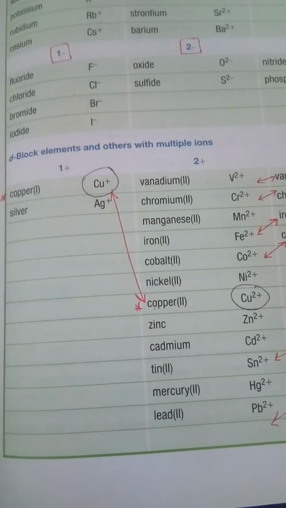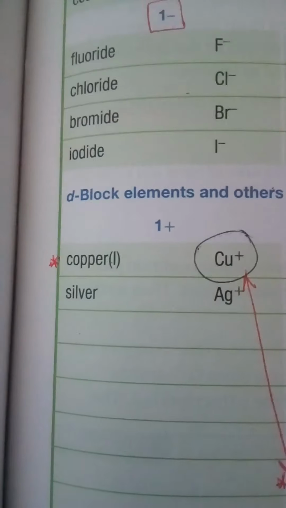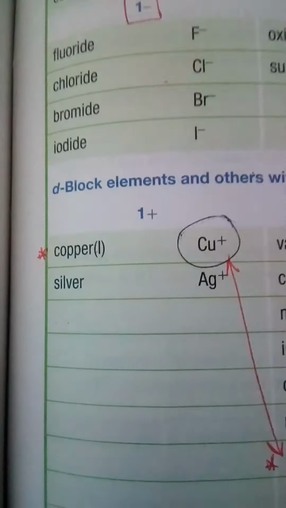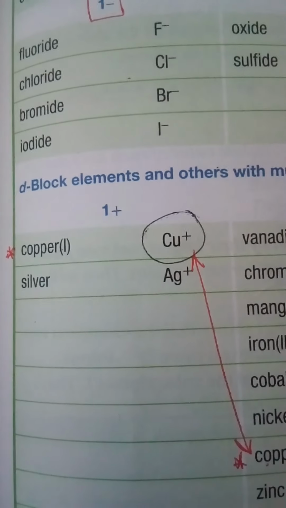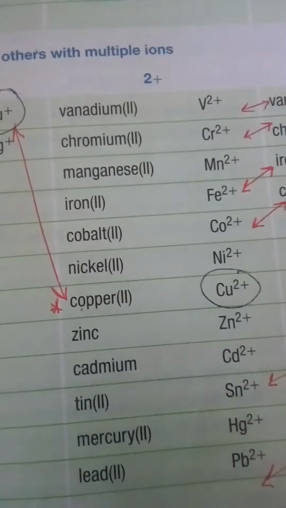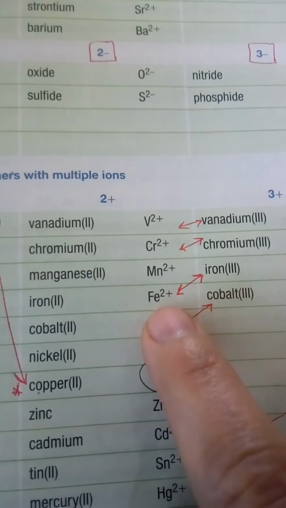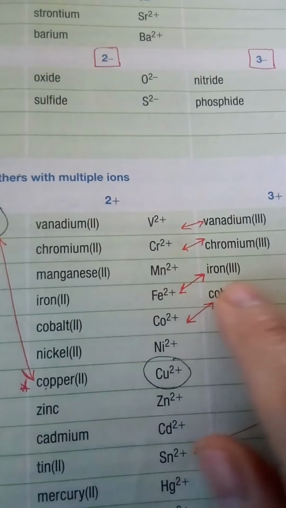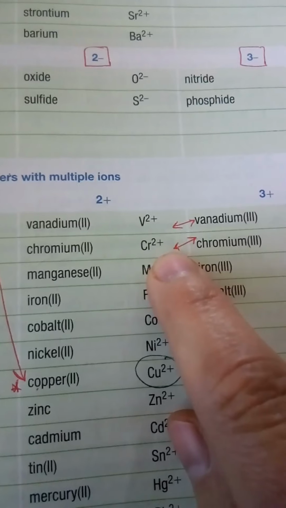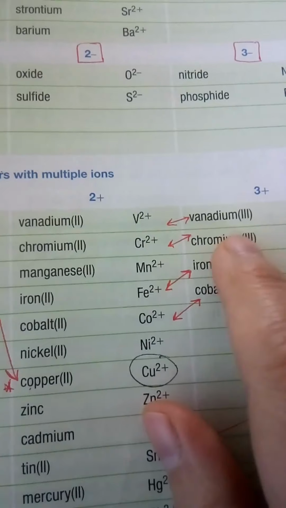So, for instance, you have copper 1. Now, see this Roman numeral over here? These Roman numerals are given only to those ions that have multiple oxidation states. So copper, there's copper 1 and there's copper 2, as you can see. There's iron 2, with the Roman numeral in parentheses, and then you have iron 3. You have chromium 2, and you have chromium 3. You have vanadium 2, vanadium 3.